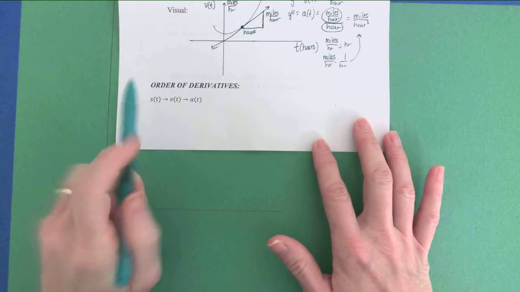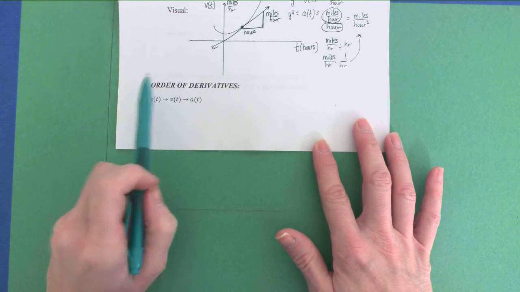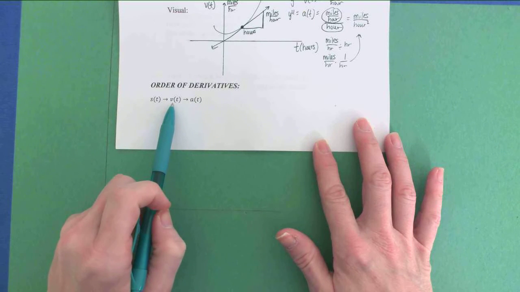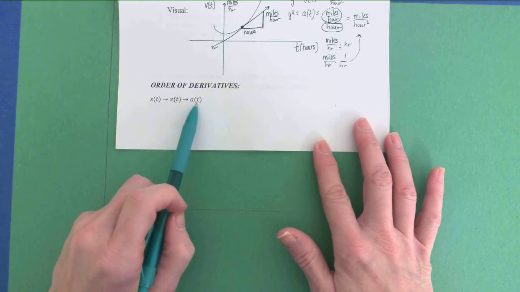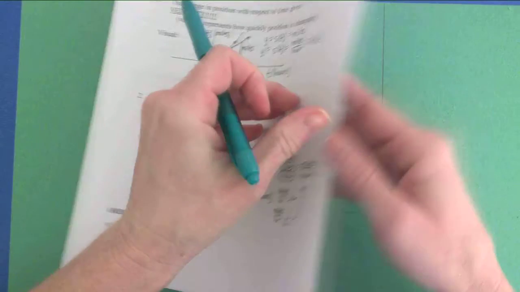So, the order of my derivatives then, at the bottom of the page, goes, when you start with position, s of t, if you take a derivative, you get to velocity, v of t, and if you take the derivative of velocity, you get to acceleration, a of t. Okay, let's flip the page.